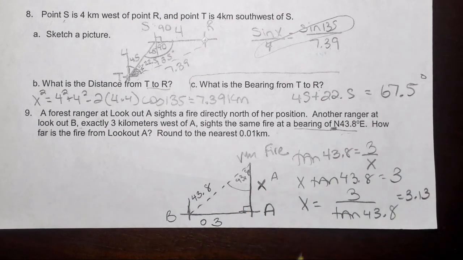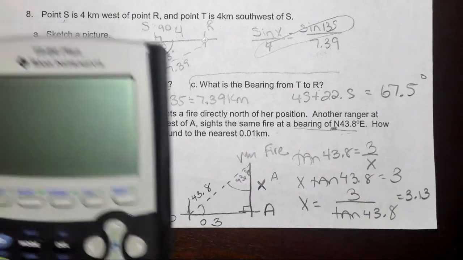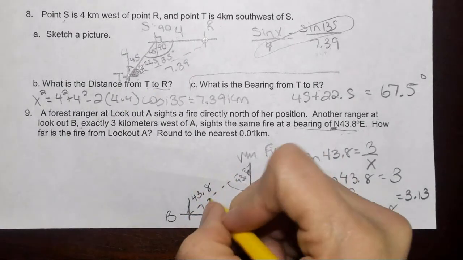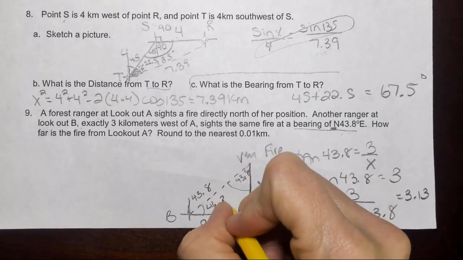Okay, now let's say that you're a person that hates SOHCAHTOA. If you do, you're going to use law of sines. To use law of sines, I have to find this angle down here. Remember, the whole triangle has to add up to 180. So 90 plus 43.8, and I'm going to subtract that from 180. And we're going to say that that missing angle is 46.2. So this piece is 46.2.